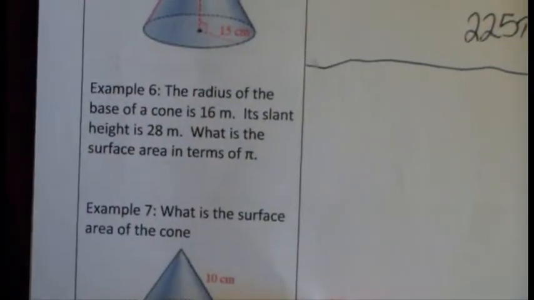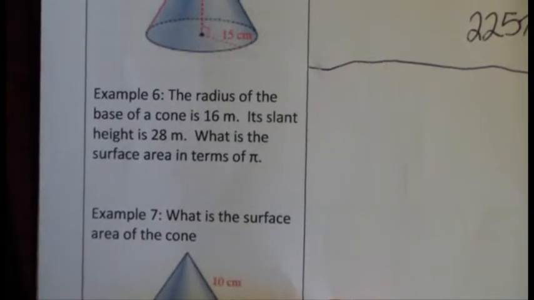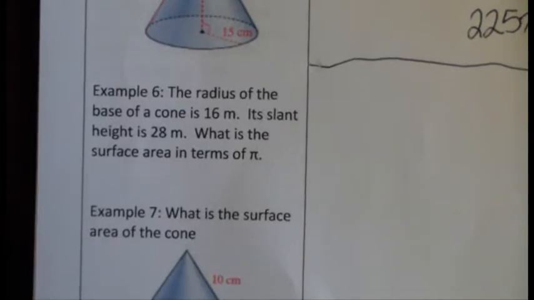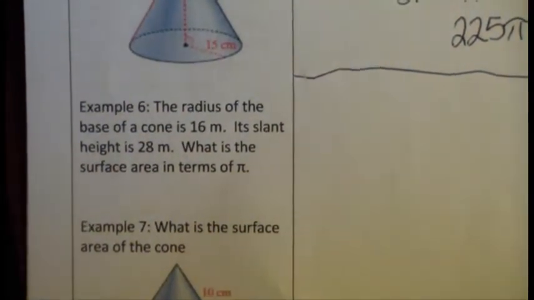Example 6. The radius of the base of a cone is 16 meters. The slant height is 28 meters. What is the surface area in terms of pi? Again, we're given all the information we need.